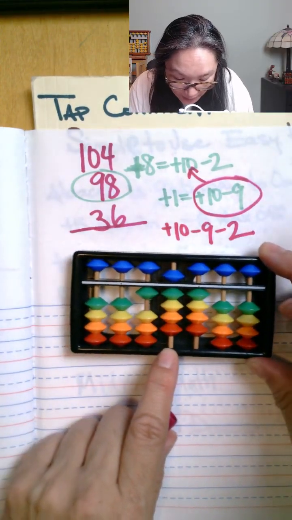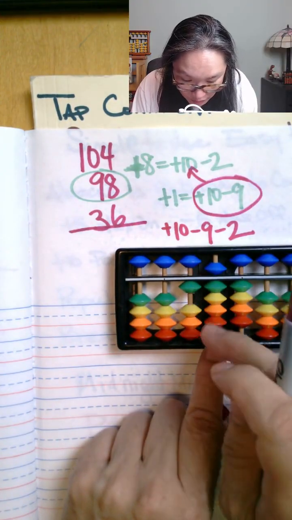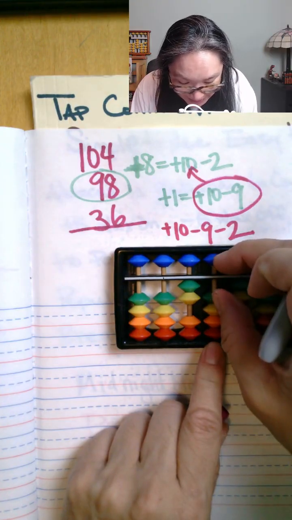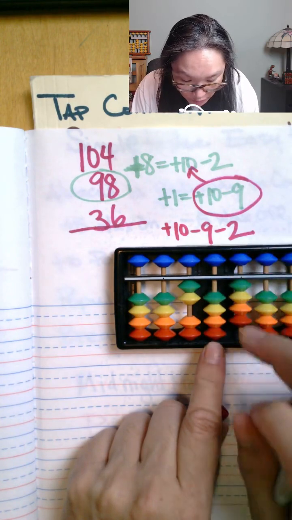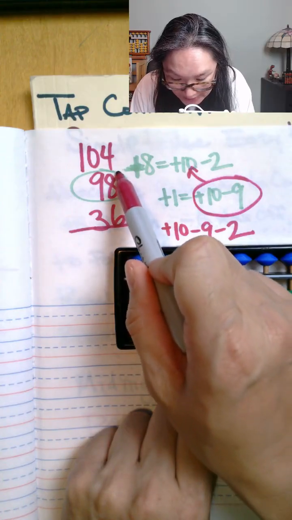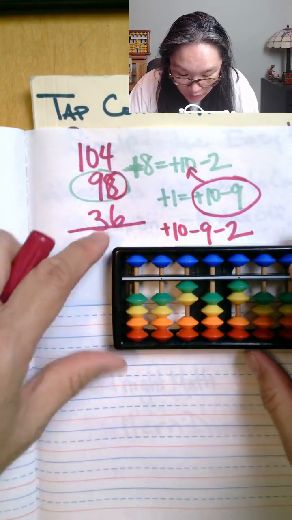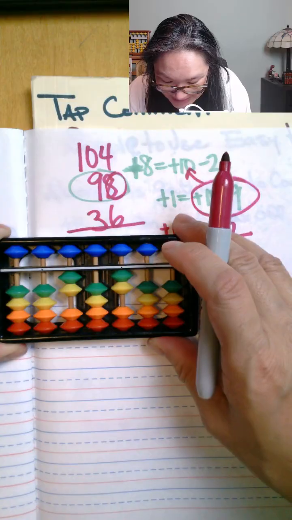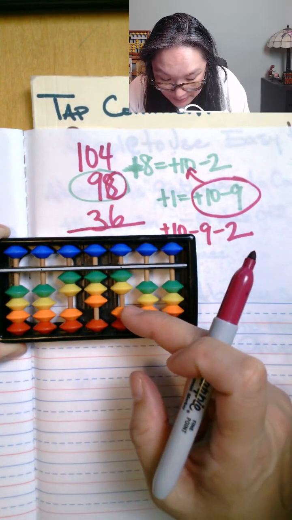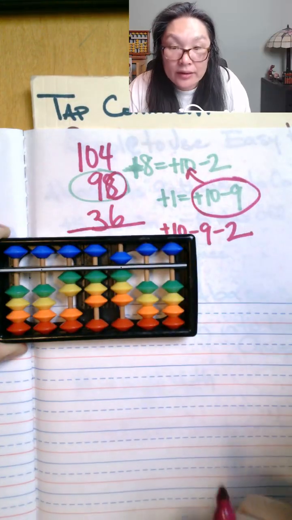So when I line it up, this is what I'm going to do. I'm going to add the 10 to my hundreds. I'm going to take away the 9 in my tens. And I'm going to take away the 2 in my ones. What did I just do? I just added this. That's the only thing I did. So my next question is 36. So I add 30 and then I add 6. 5 and then 6. And I put it together.